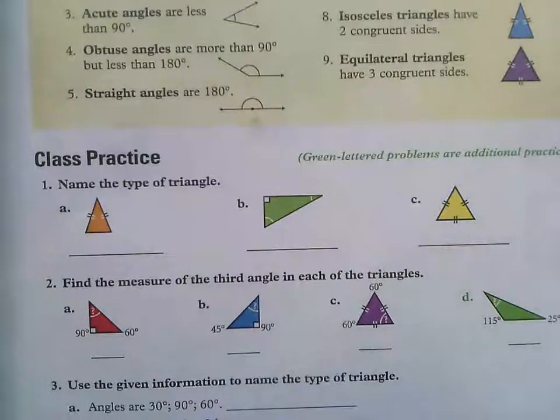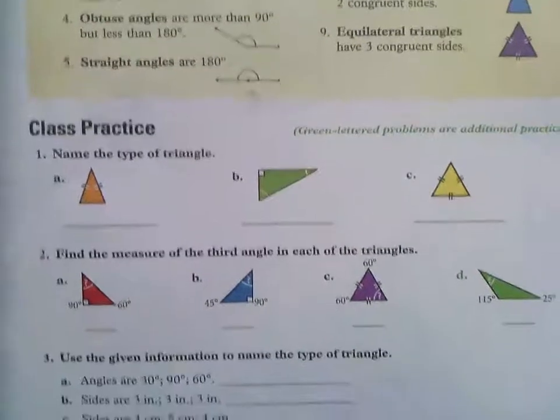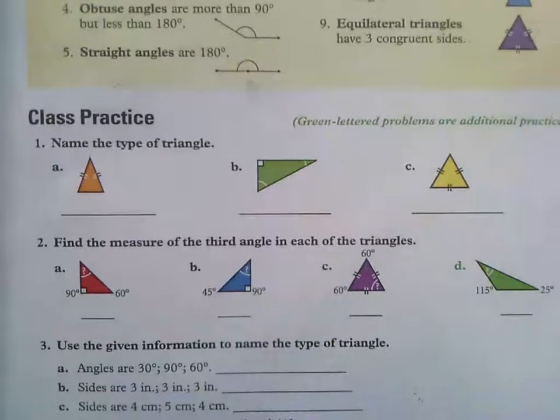You should totally be able to do that. Look up at the top, find them. I am not going over the answers to that with you. Number two, find the measure of the third angle in each of the triangles.